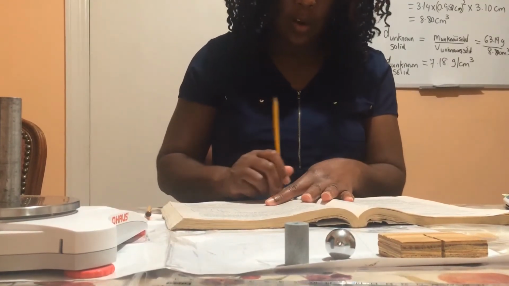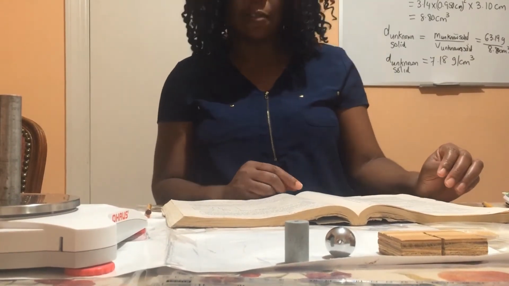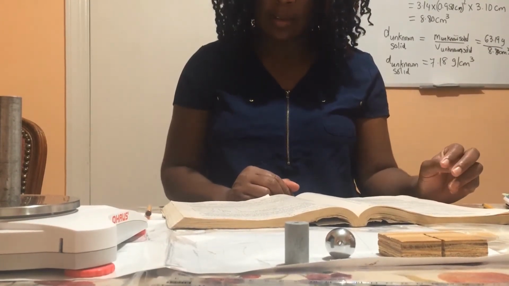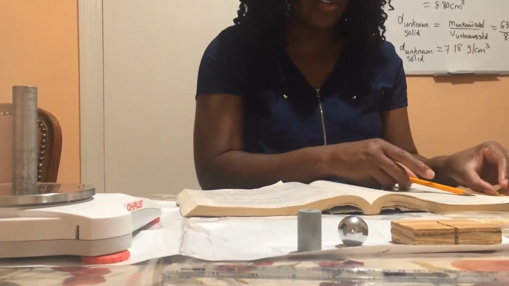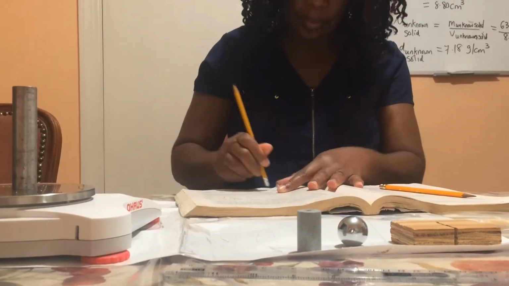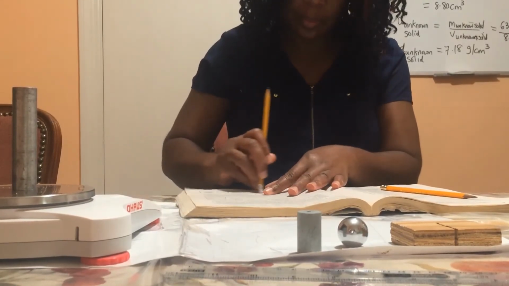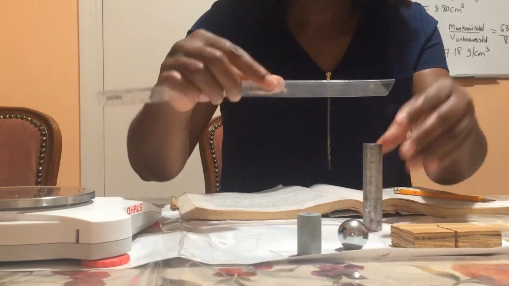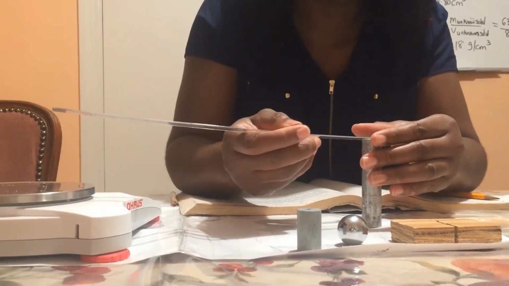Now, remember that the volume of a cylinder is given as pi r squared h. So it therefore means we need to find the radius of the cylinder plus its height. So first we're going to find the diameter of the cylinder, and then we will divide the diameter by 2 in order to get the radius.